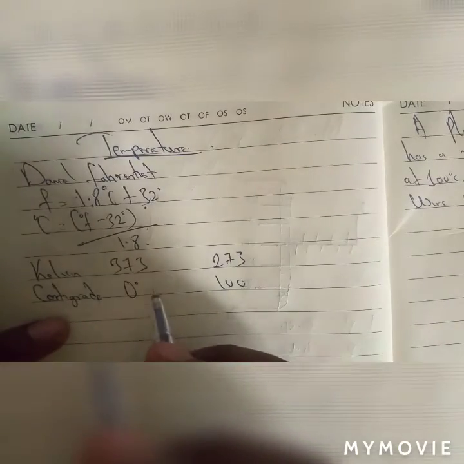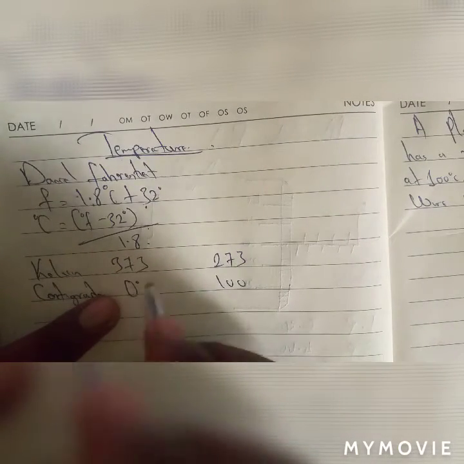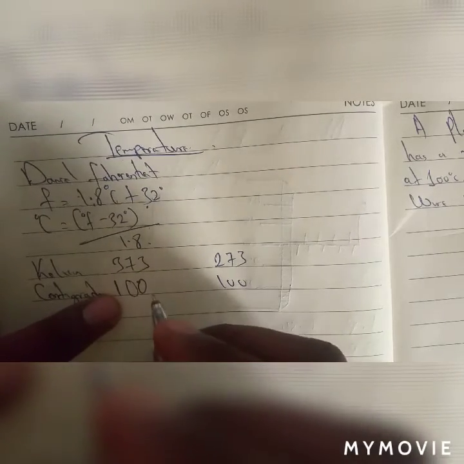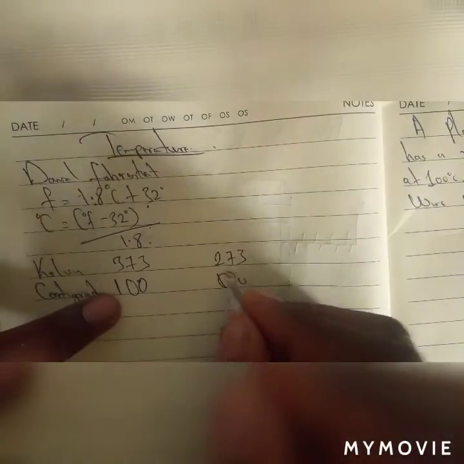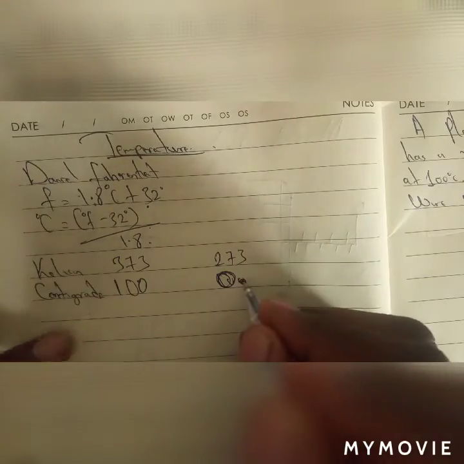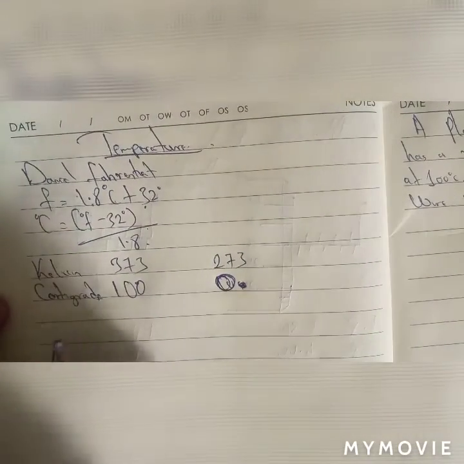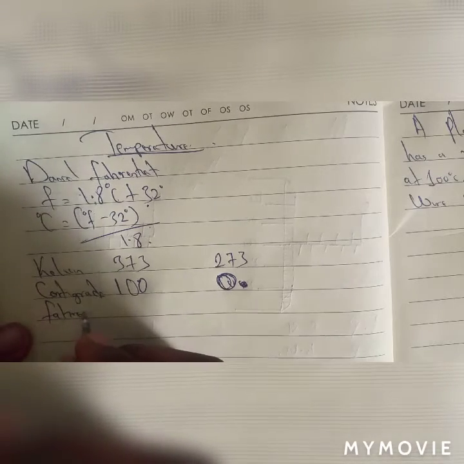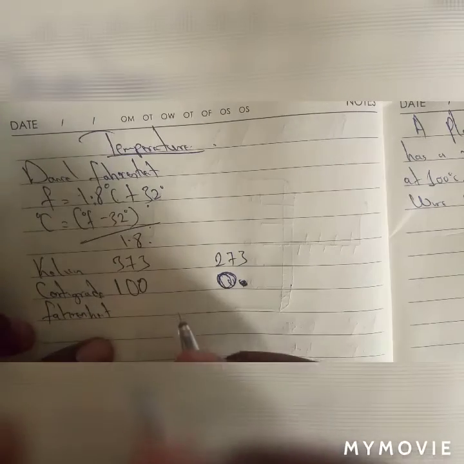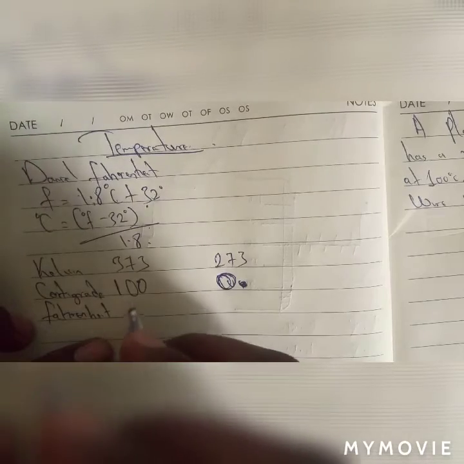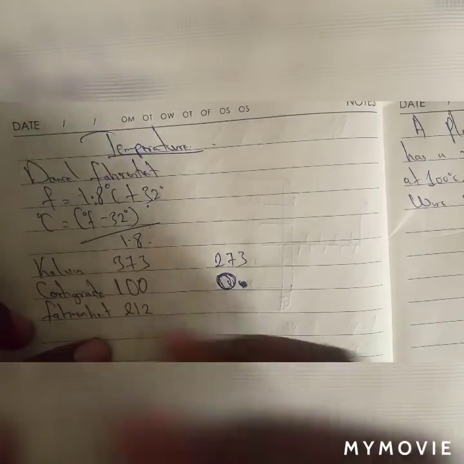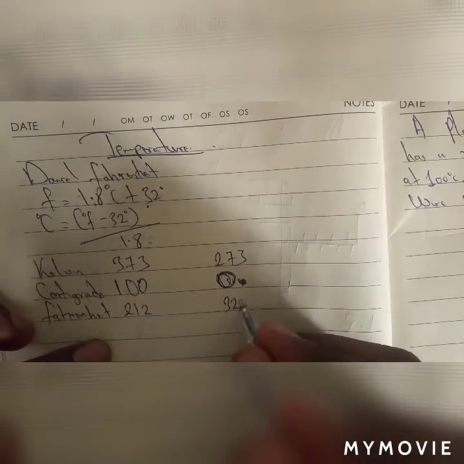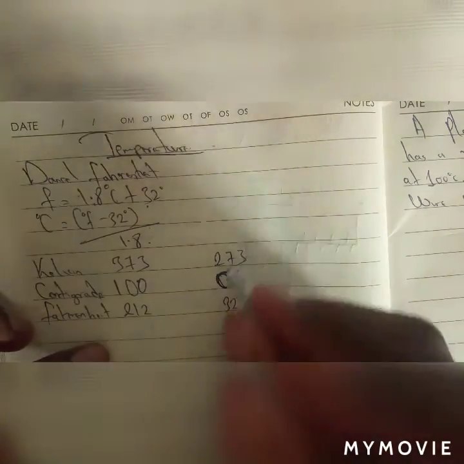For centigrade, its upper is 100 degrees, while its lower is 0 degrees. For Fahrenheit, its upper fixed point is 212, while its lower fixed point is 32 degrees. They're all in degrees.